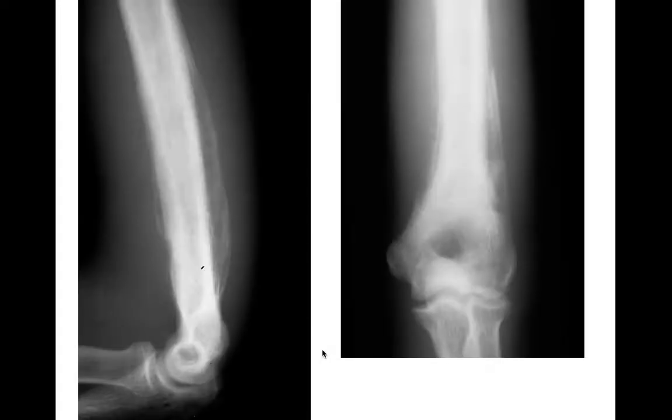All right, two radiographs of the elbow. We see this laminated periosteal reaction. We saw this one earlier when we were talking about laminated periosteal reaction. This is just the other view. So this was a lymphoma, in this case infiltrating the bone, causing this aggressive laminated periosteal reaction.